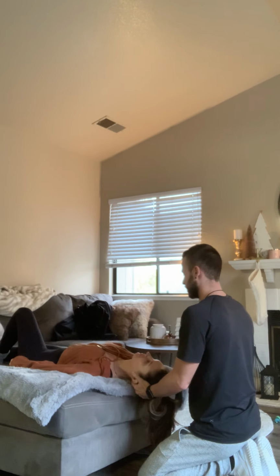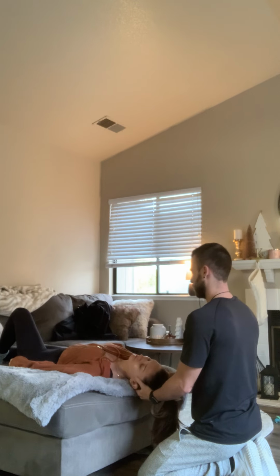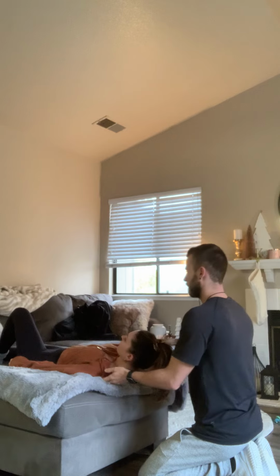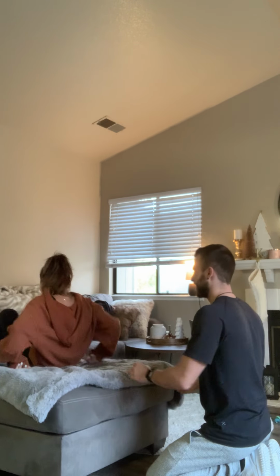Checking for occlusions. We do flexion, extension, rotation. Positive test would be numbness or pain. Perfect. You can sit up for me.